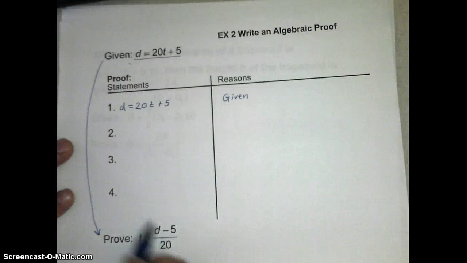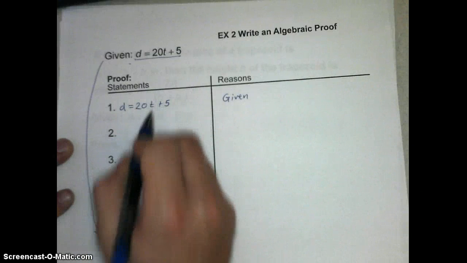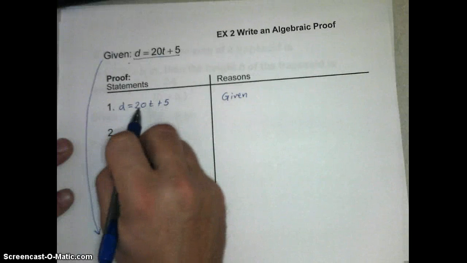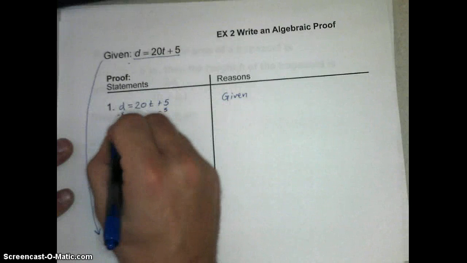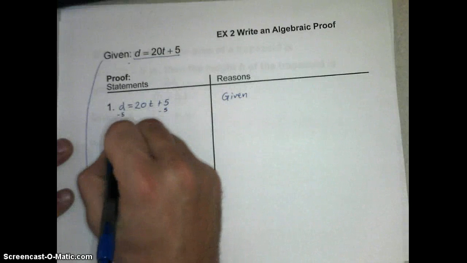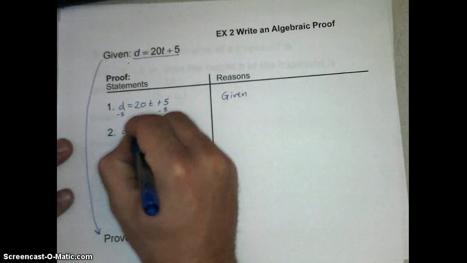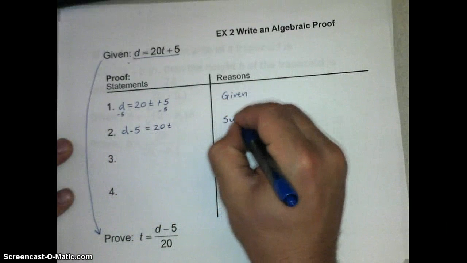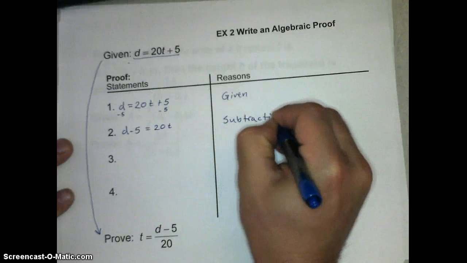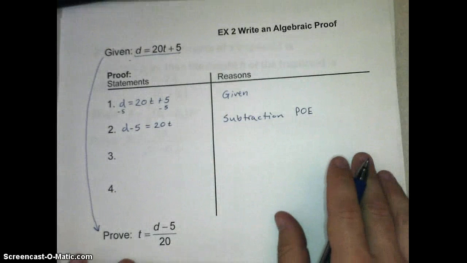We know that we're going to get down to this statement. So the fourth statement is going to be this. And then to get there, we have to start with this and look at how we can start to get t by itself. Well, the best way to start by getting t by itself is to subtract 5 from both sides. Now when I show this work here, I don't have to justify showing that work. I can just show what I would get as a result. If I subtract 5 from both sides, you get d minus 5 equals 20t. And that was the subtraction property of equality. And I can use POE to mean property of equality.